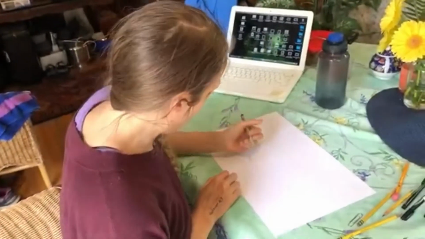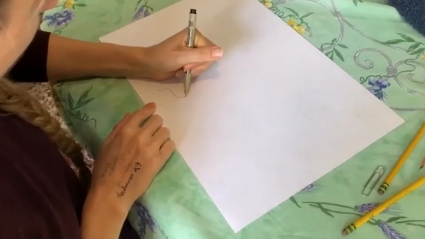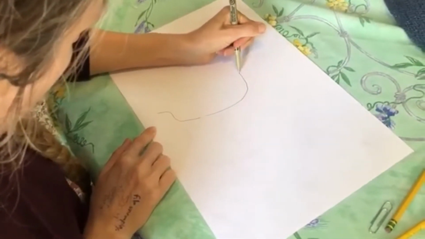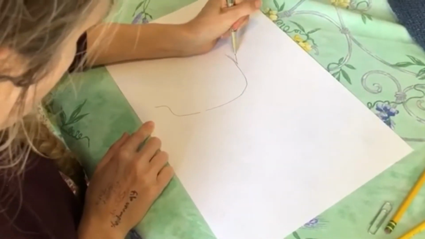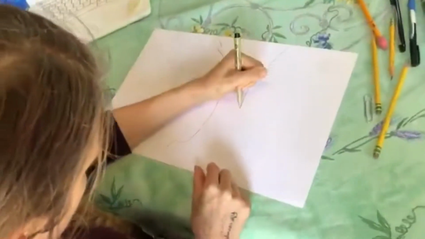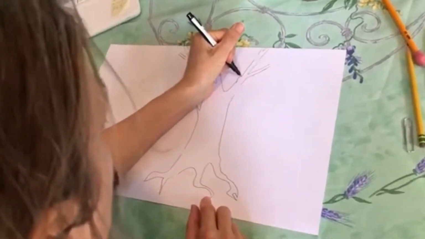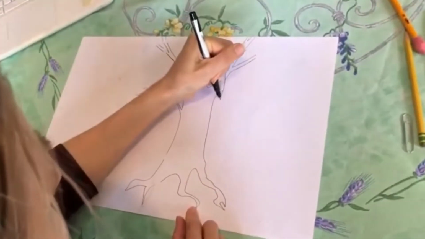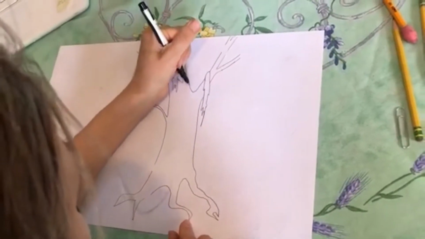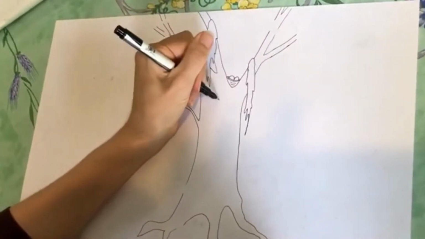I'm going to start by drawing several large trees. It's got a branch coming off of it. I'm going to draw some moss hanging from my trees. I'm going to add a bird's nest. And I'm going to add a face to my tree.